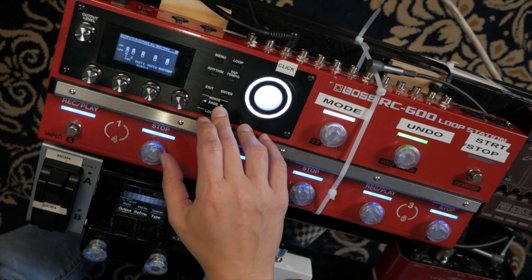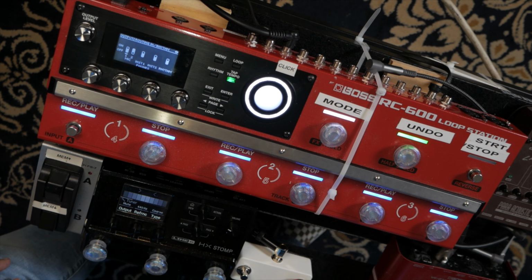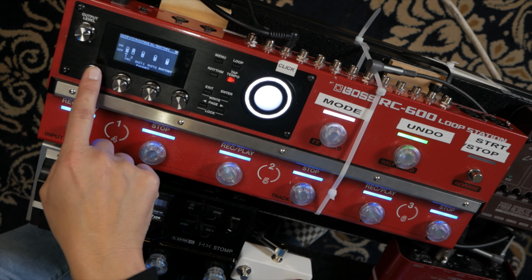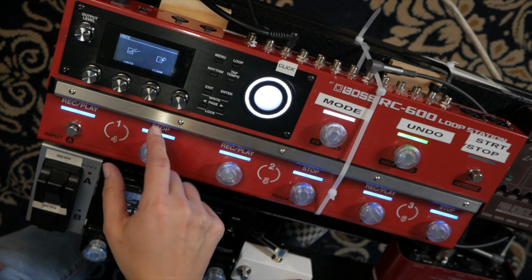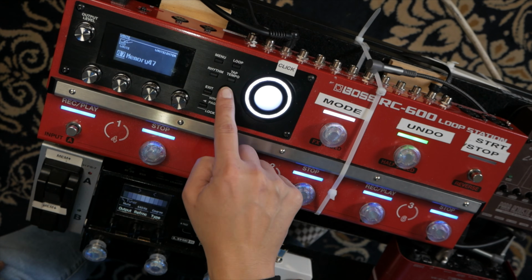And then we're gonna scroll over. And then I also wanna be able to hear my instruments in my inner mix, which is my phones. So mic, instrument 1, instrument 2, rhythm. And that's pretty much set up from there. Once that's all done, then we are going to save our work. And to do that, you just hit exit and enter, and then you go right, enter. And that's how we set up a click track on our Boss RC-600.